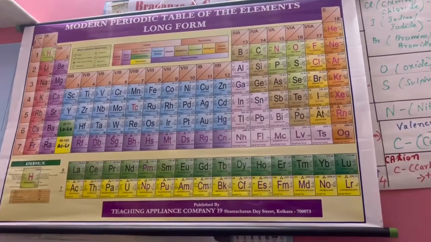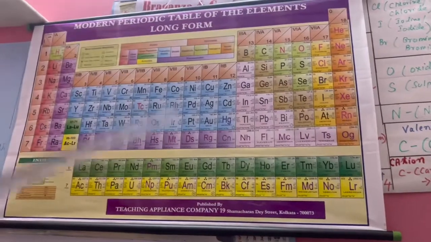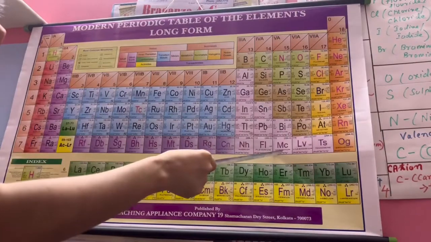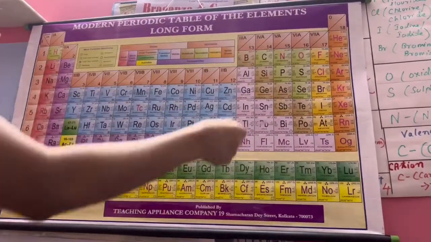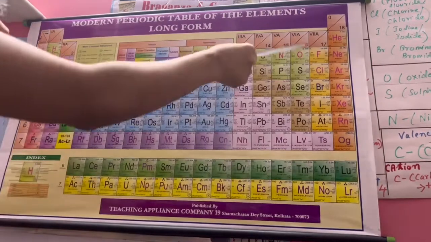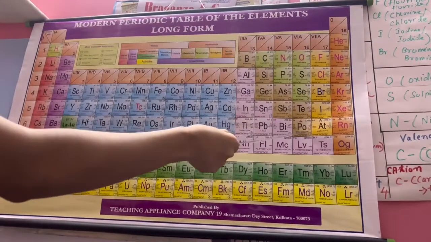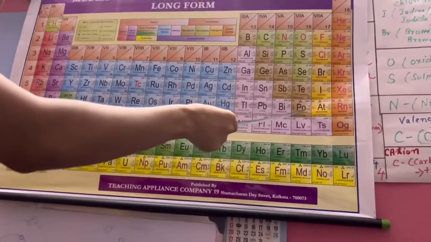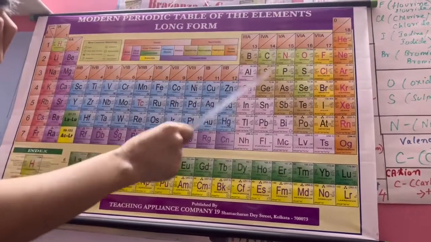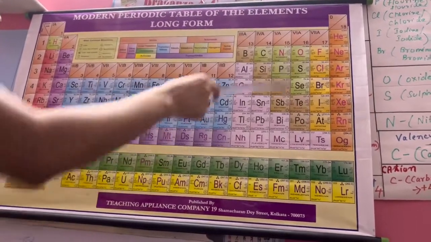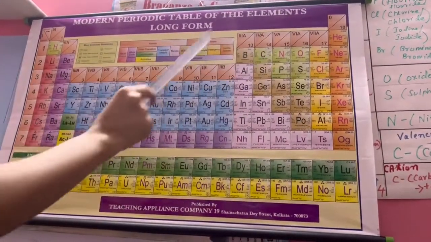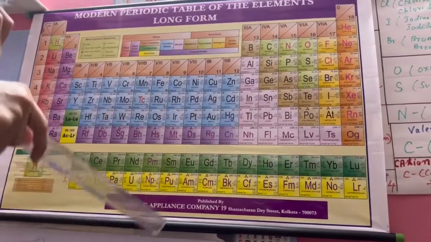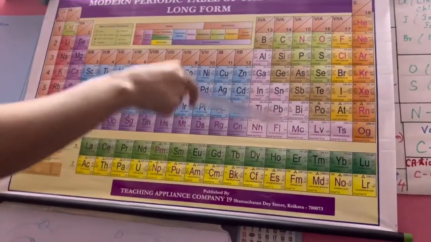So how many electrons are they ready to accept in order to complete their octet rule? Obviously 3. So that is why they have valency 3. In case of group 16, the oxygen family, they have got 6 electrons in the outermost shell, which means they need 2 electrons to complete their octet rule. So if they need 2 electrons, their valency will be 2. In group 15, they have 5 electrons in their outermost shell, which means they need 3 electrons to complete their octet rule. Therefore, the valency will be 3.